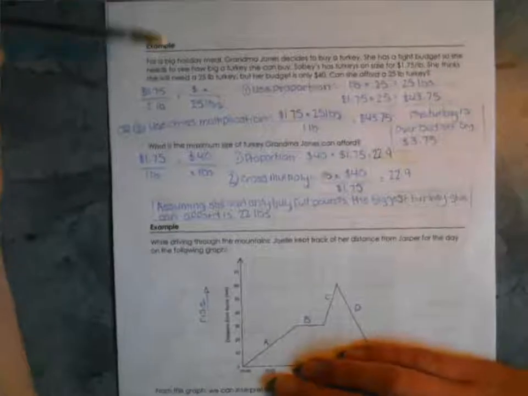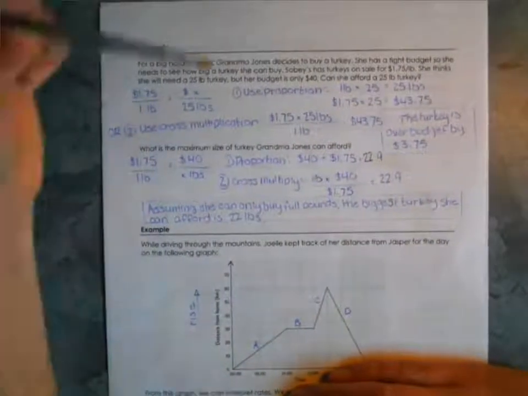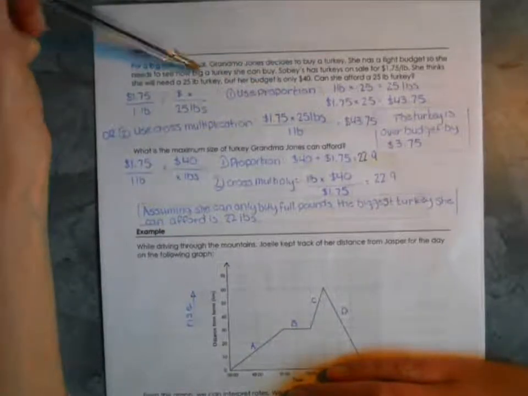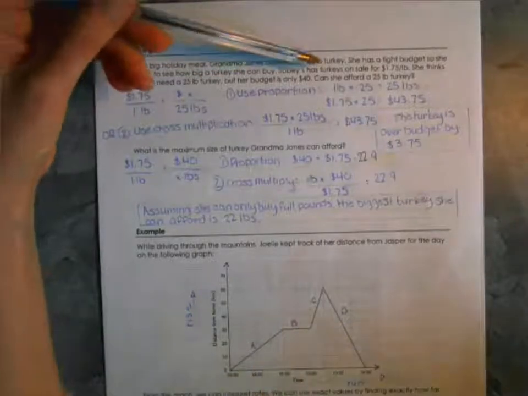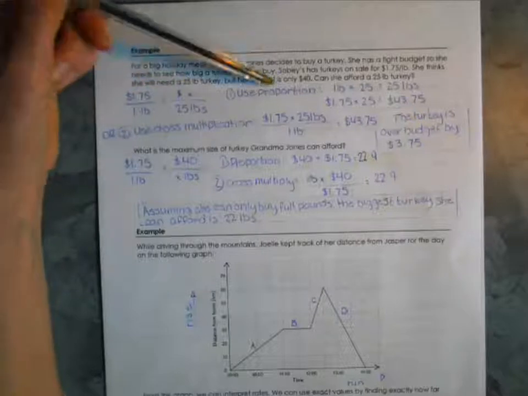All right, let's look at another example. For a big holiday meal, Grandma Jones decides to buy a turkey. She has a tight budget, so she needs to see how big a turkey she can buy. Sobeys has turkeys on sale for $1.75 per pound, and she thinks she will need a 25-pound turkey, but her budget is only $40, so she has to figure out if she can afford the 25-pound turkey.